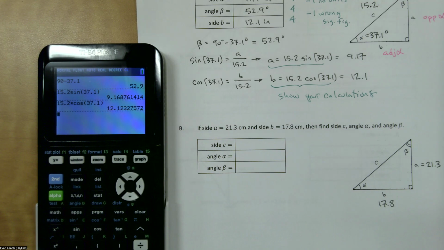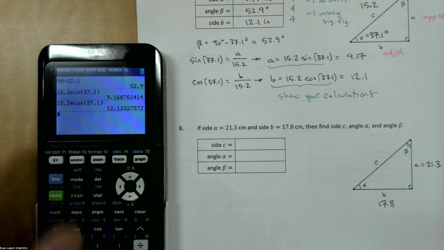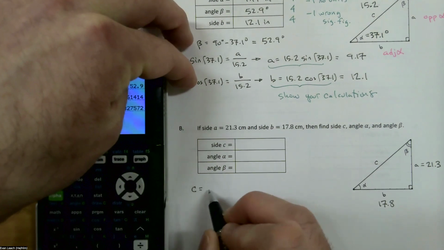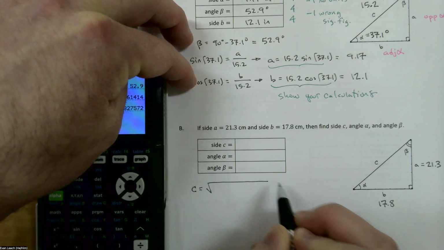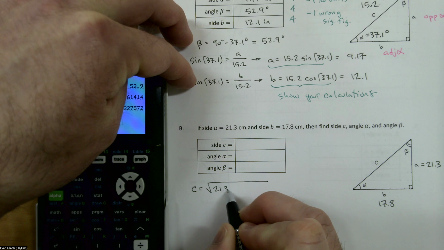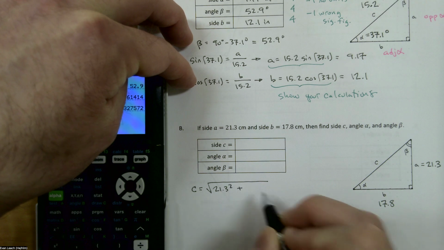So we have options about how we proceed. The most natural thing to do, I think, when we have two sides is to use the Pythagorean theorem to find the third side. And that was the first thing that was requested here. So C is the square root of A squared plus B squared.